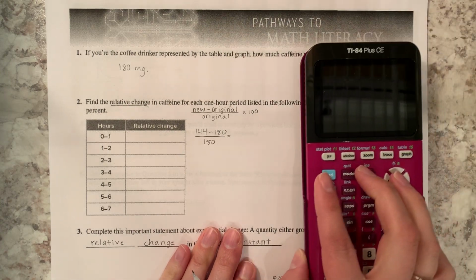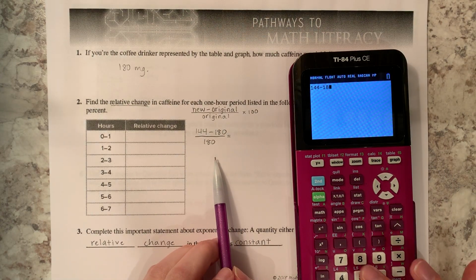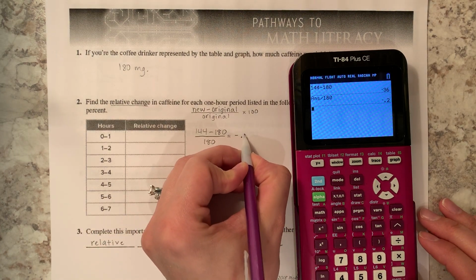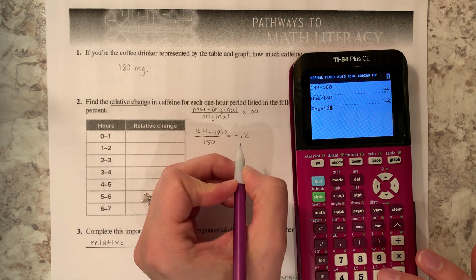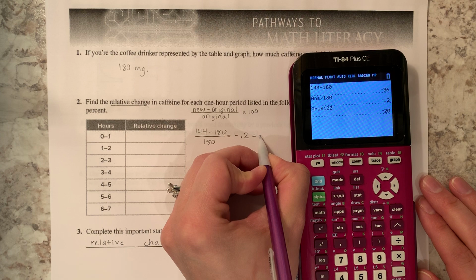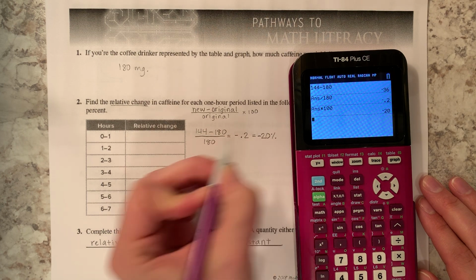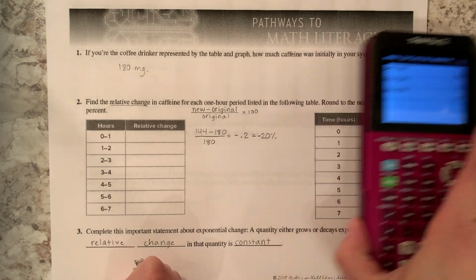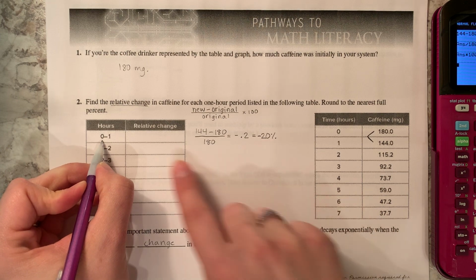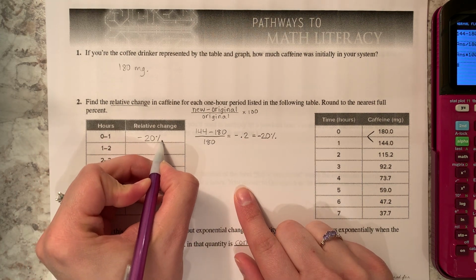Okay, and I'm going to go ahead and subtract, press enter, and then divide, and I get negative 0.2. Now, if I multiply that times 100 to get it into a percent, that tells me that I'm dealing with 20%, and it is negative because it's decreasing, right? The amount of caffeine is decreasing in your system. It's going down. So my relative change from 0 to 1 hours is negative 20%.